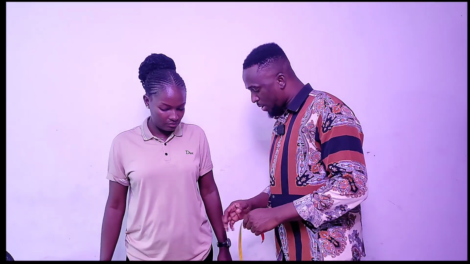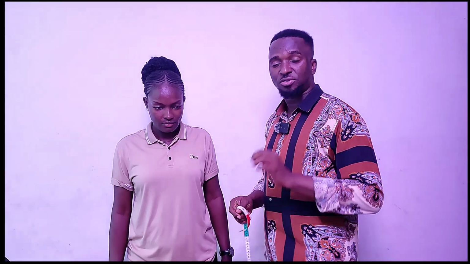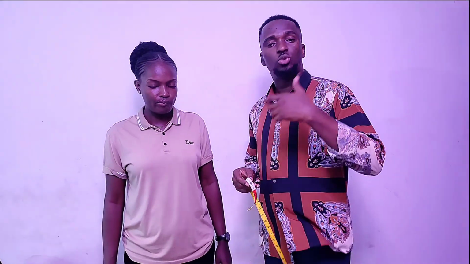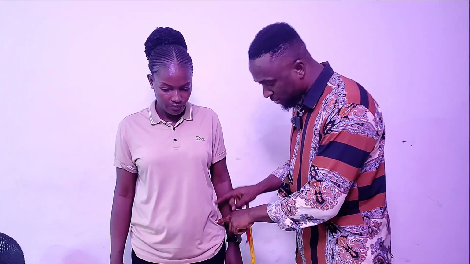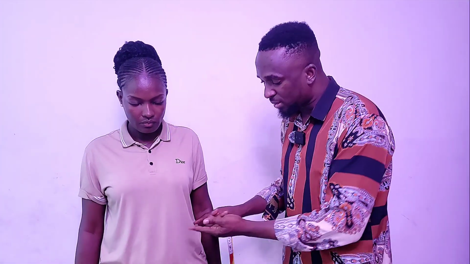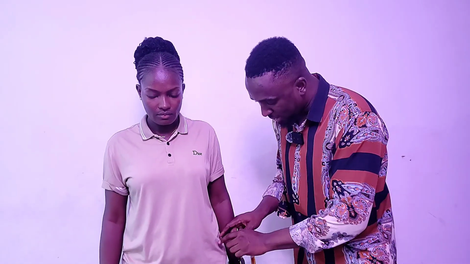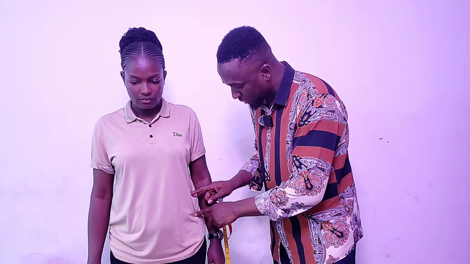All right, so when you want to take a customer's measurement, you first have to ask and know what type of outfit she is making. Is it going to be a high waist trouser or a regular waist trouser? Here you must ask your customer so that you don't take the normal waistline measurement for a high waist. The high waist is around the navel region. Anything outside the natural waistline, going to the navel, is the high waist point.